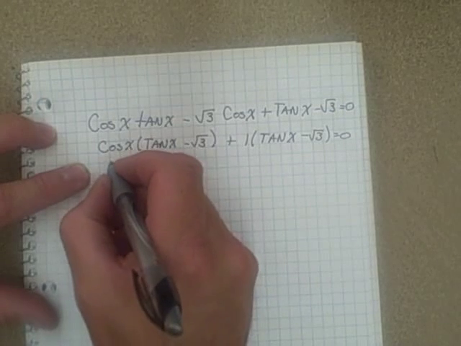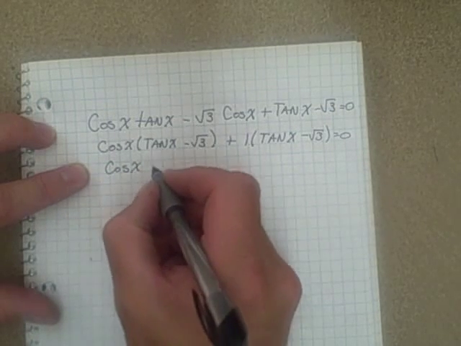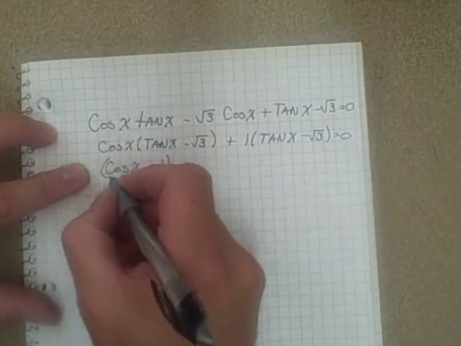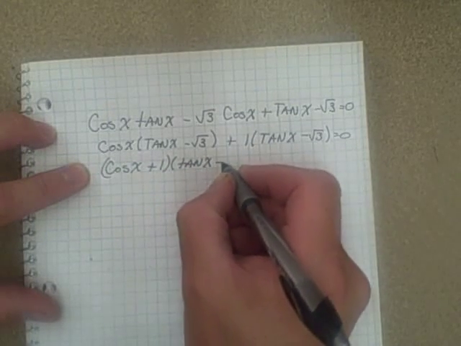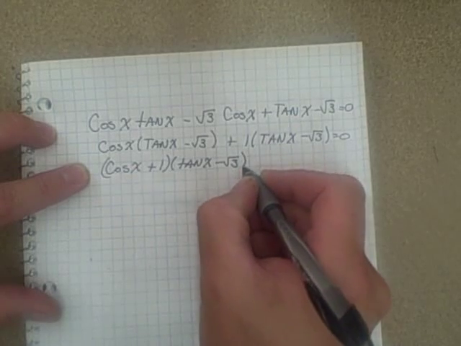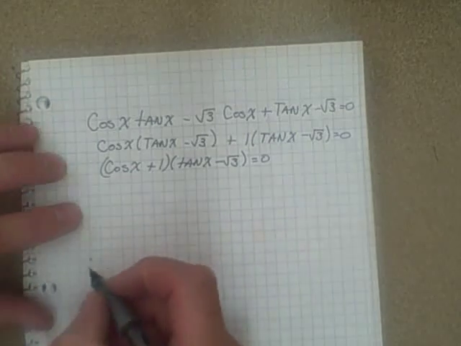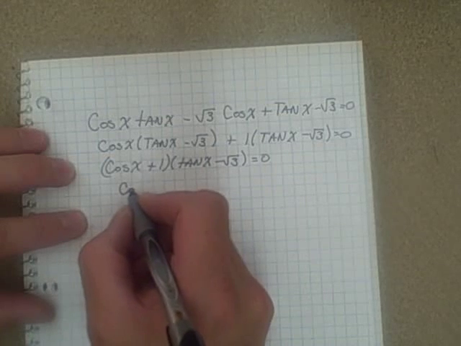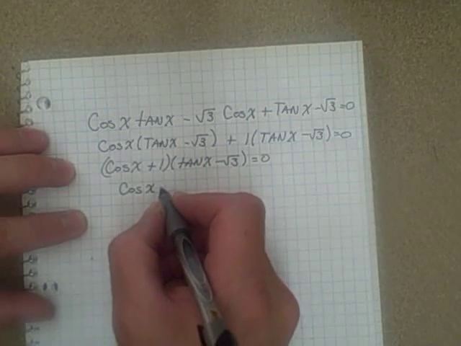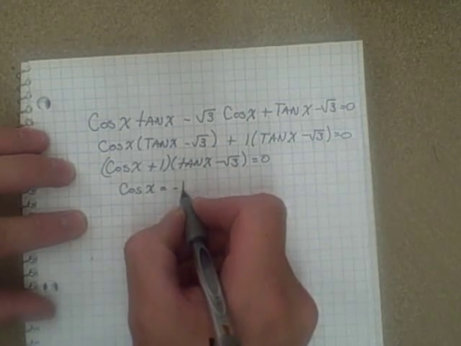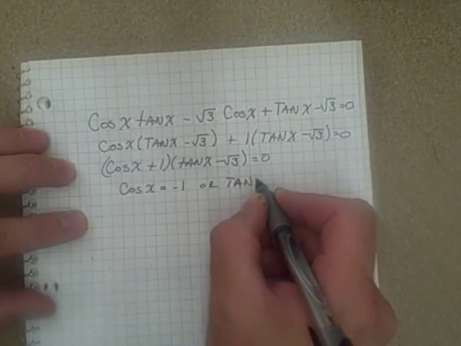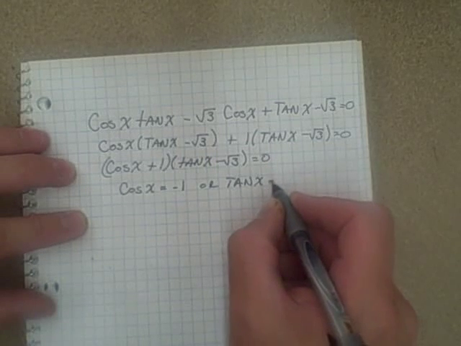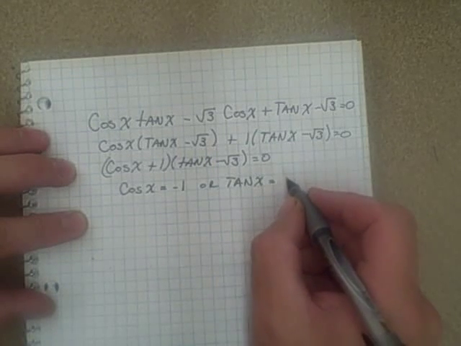So then I have cos x plus 1 times tan x minus root 3 equaling 0. Therefore, we can say that cos x can equal negative 1, or tan x can equal, we bring it over there, positive root 3.